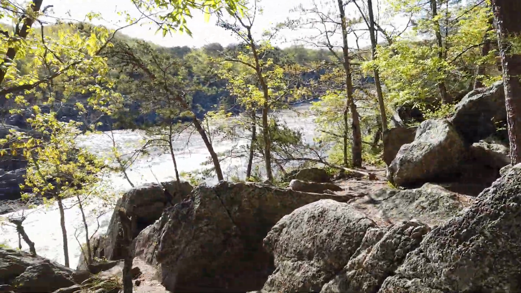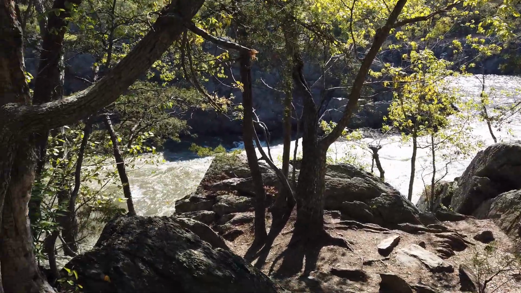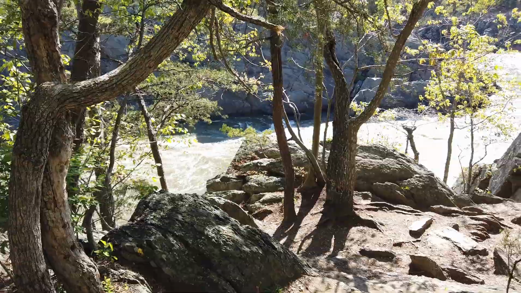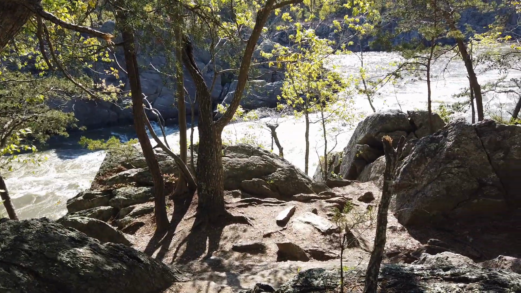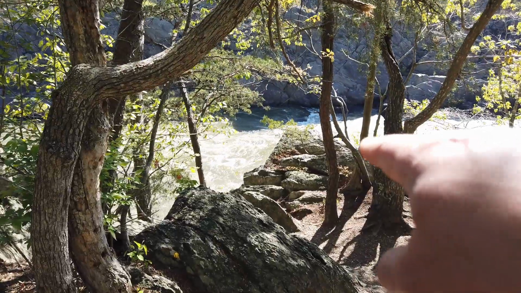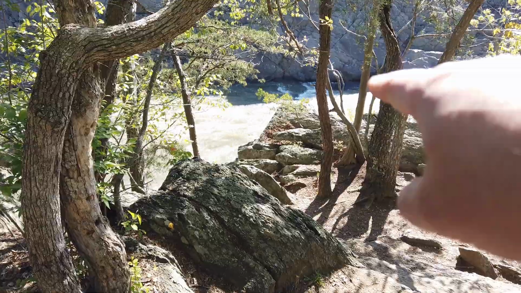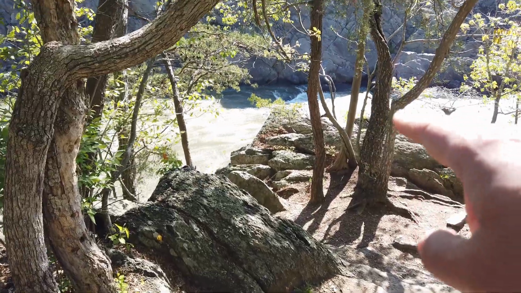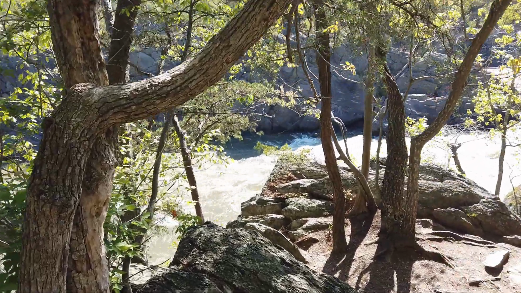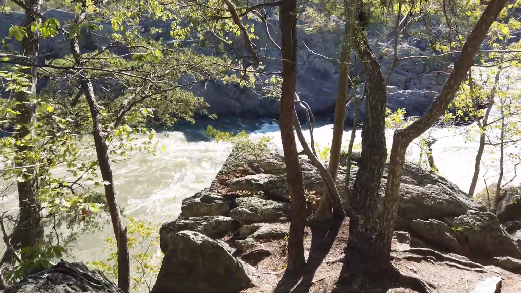Okay, this is another kind of overlook. It's not a clear line to the water, but I like how there's a little tree here growing out between the rocks. Which kind of reminds me, I need to do some weeding in my yard. But anyway, I think I'll get a little closer.